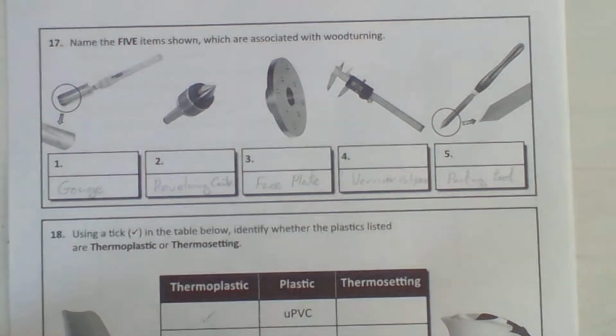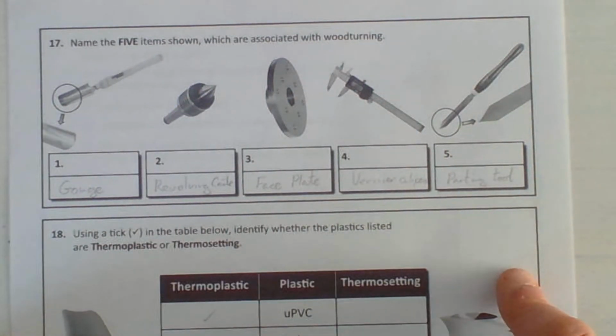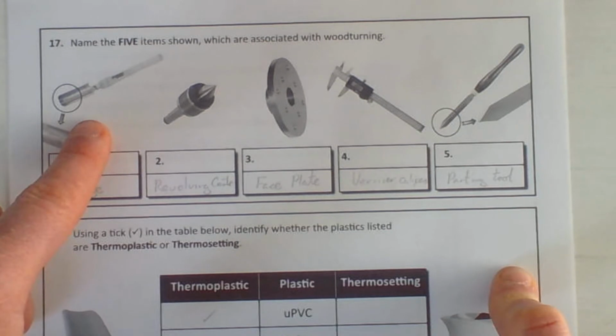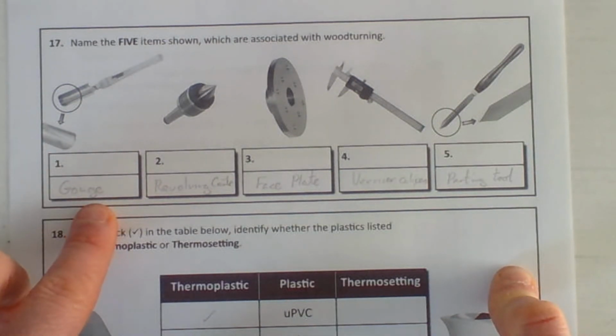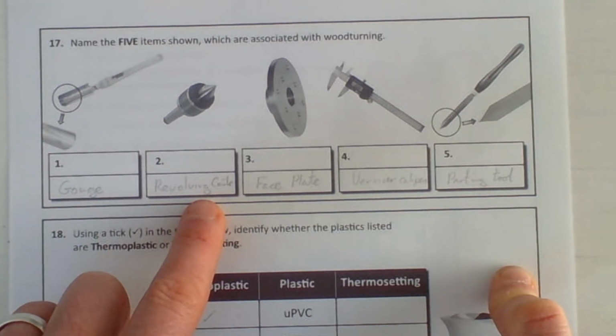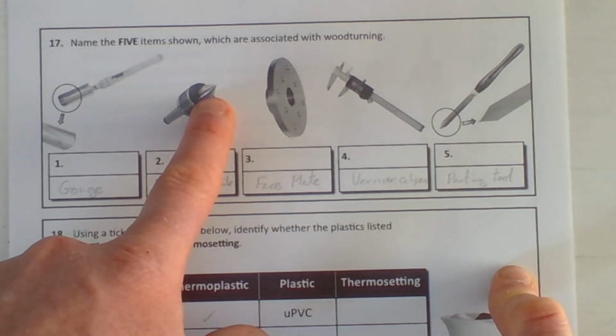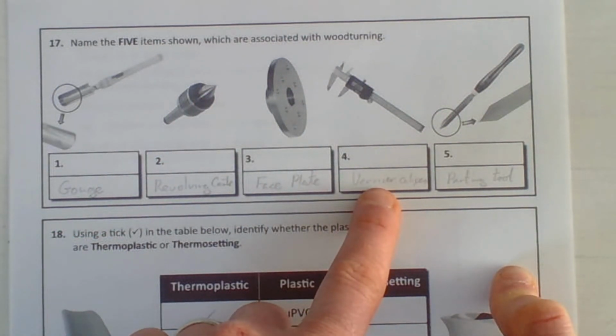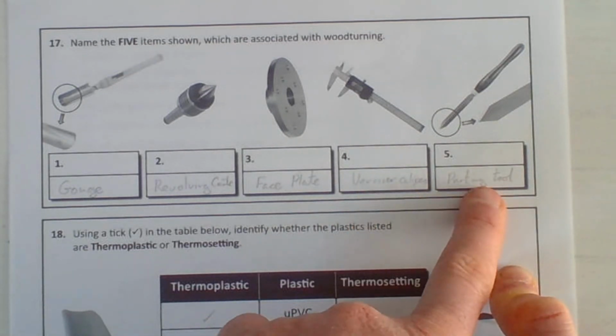Question 17. Label the different parts of a lathe. This here is your tool, which is known as your gouge. Then you have your revolving center, that's what clamps in the piece. Then you have your faceplate, a vernier calipers for measuring diameter, and then your parting tool.